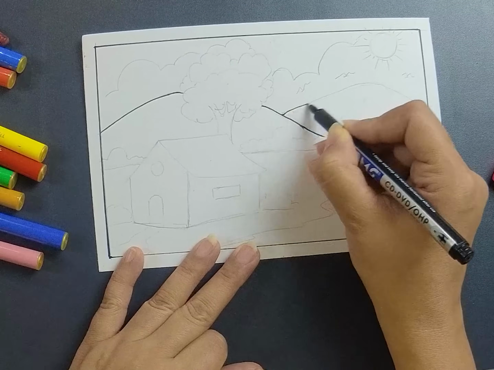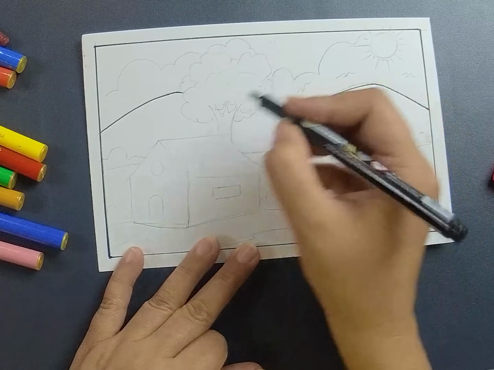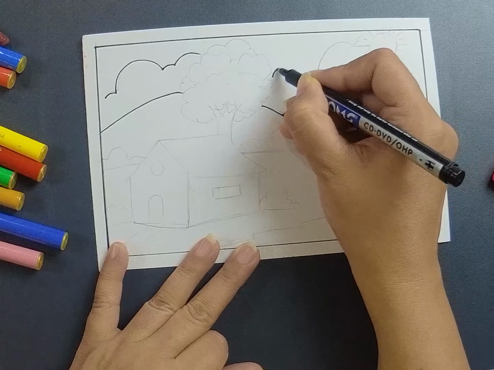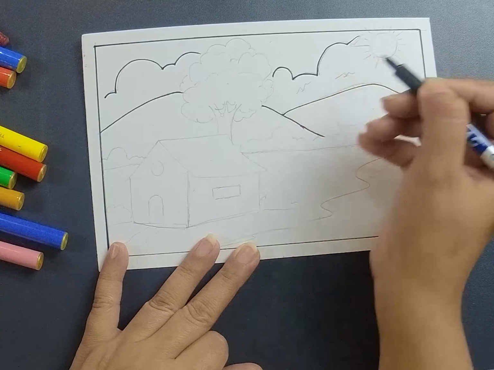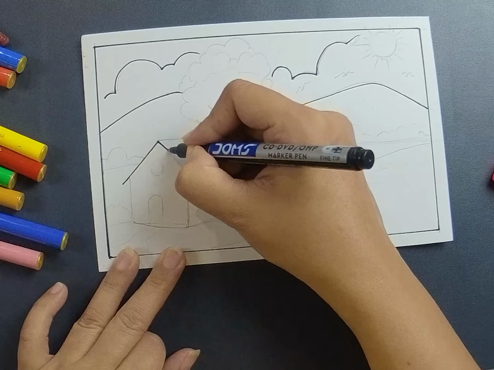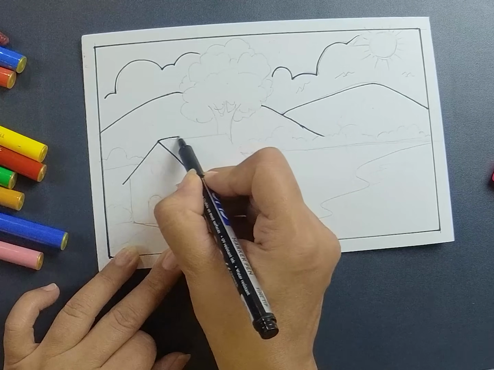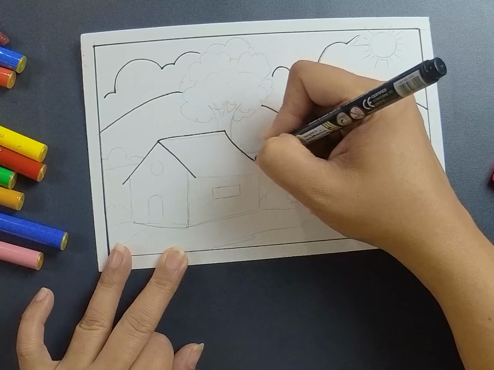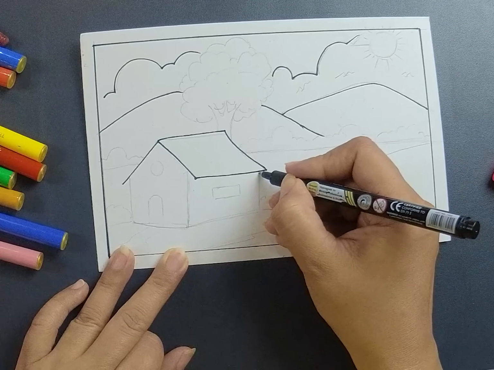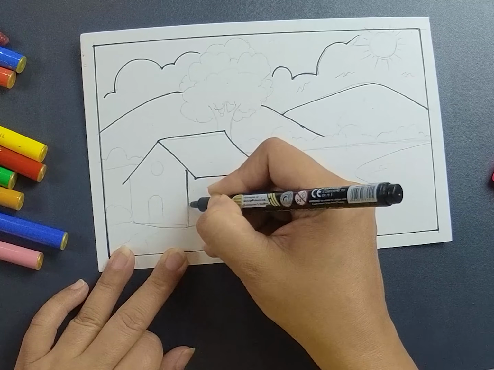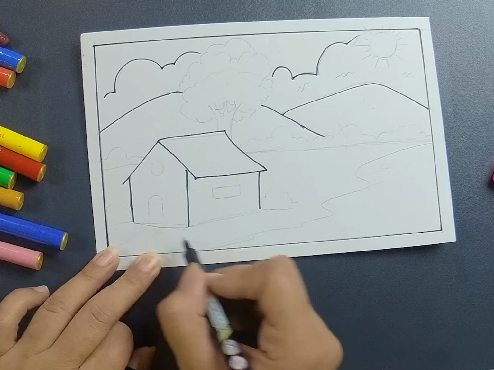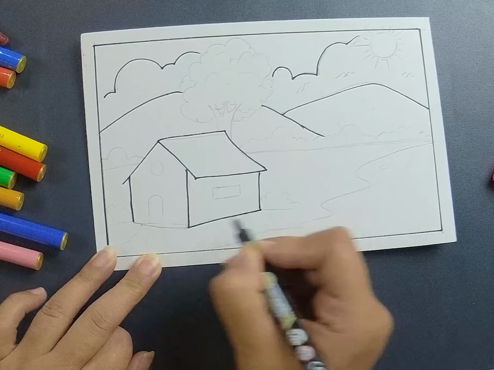Now you can create your own landscape also. I've tried to create a very simple landscape. These are some clouds. I'll make a hut here. Now you can check the I button where we have added a video and learn how to make a hut. Okay, so you can just do that. This is a very simple one, and while making it we have to remember this has to be a slanting one, and this again has to be a slanting one.